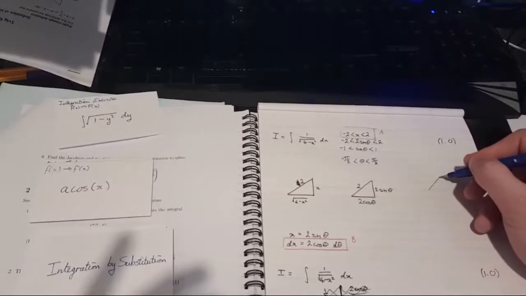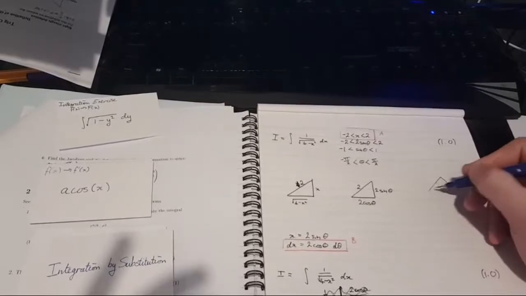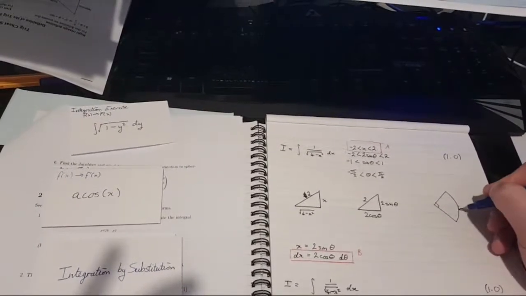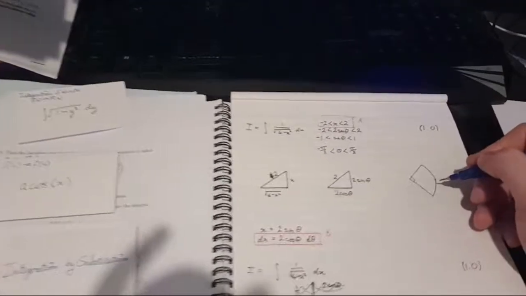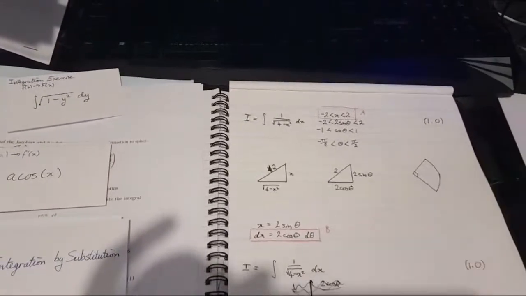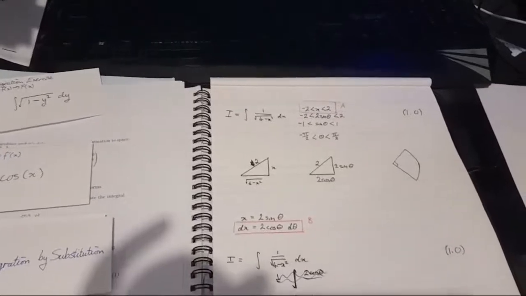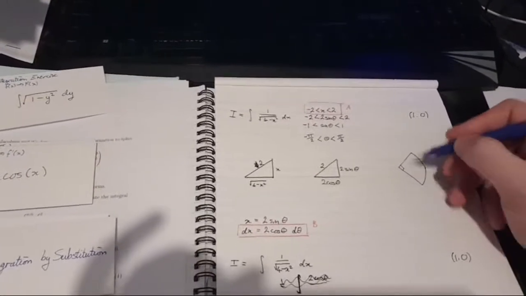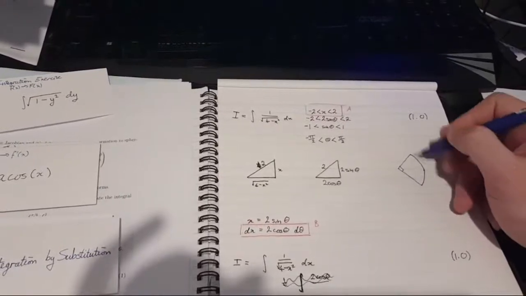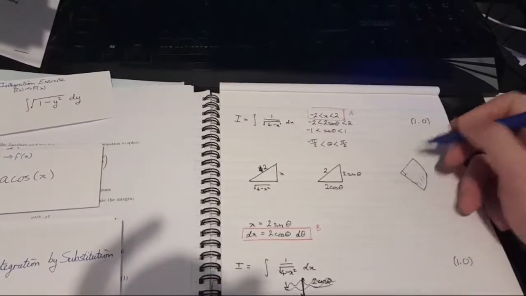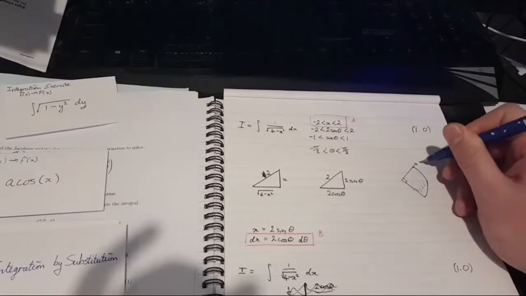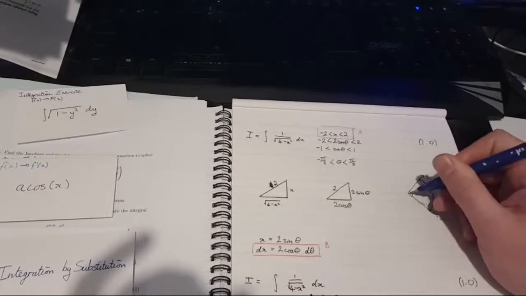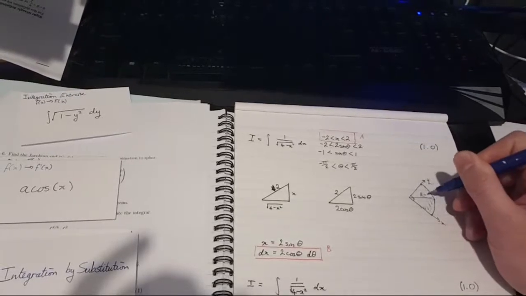Find the area in a quarter circle, 90 degrees. Sorry, early in the morning, you're going to have to forgive me. Given that this is the y-axis, this is the x-axis, and the radius equals 2.